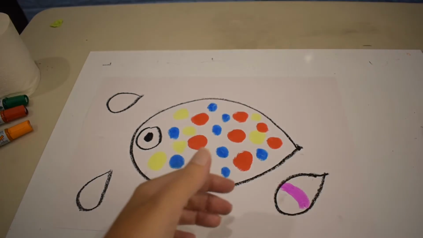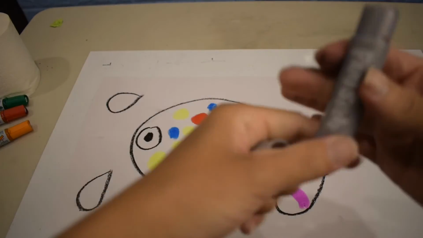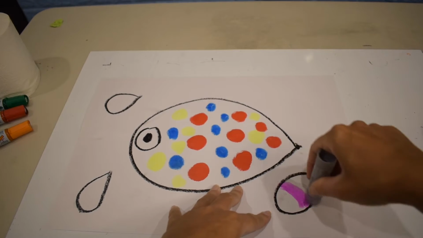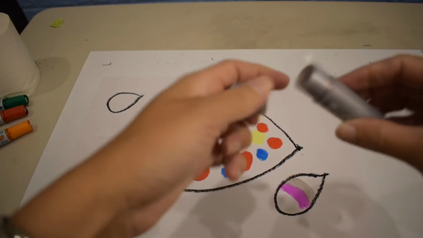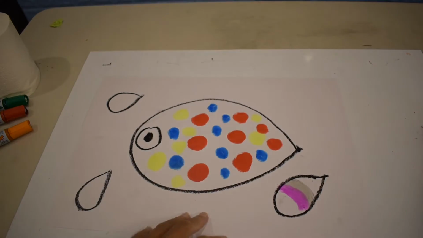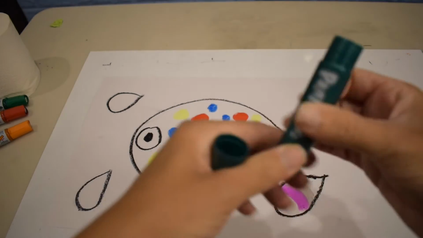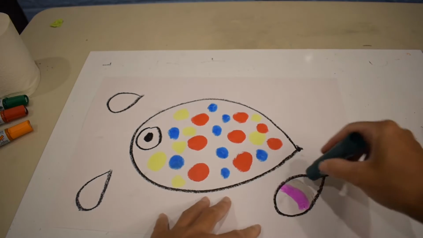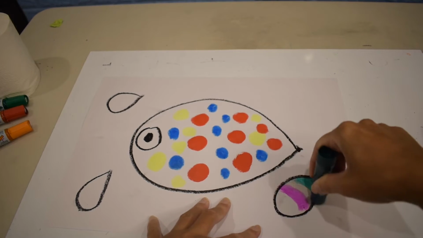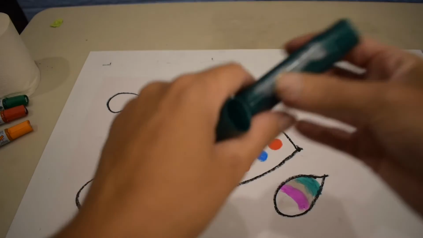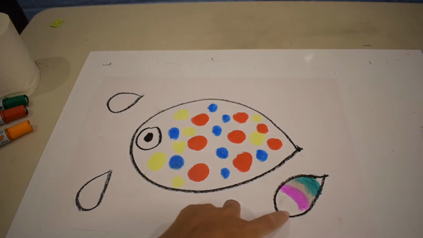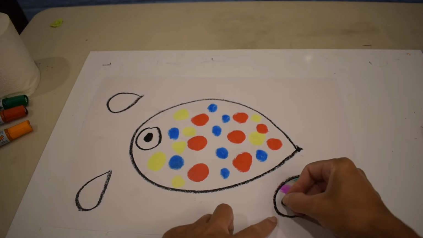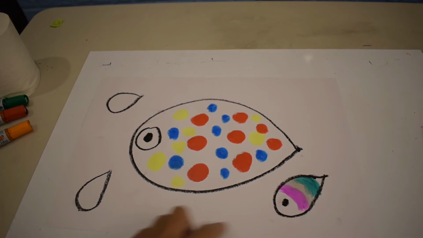And of course with the paint sticks you can get many different colors, many different kinds, even some shiny kinds. So here I want to do this kind of thing, like that, see? So don't forget to leave a space for your fish eye, like that.